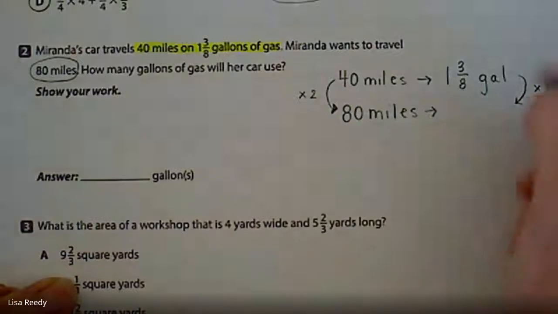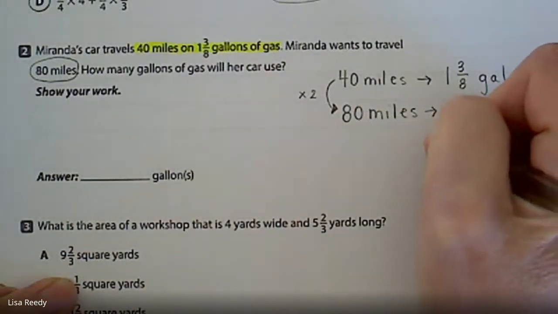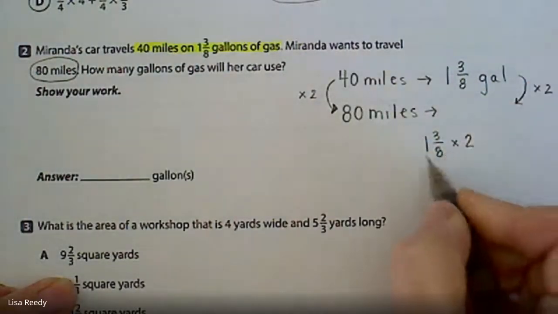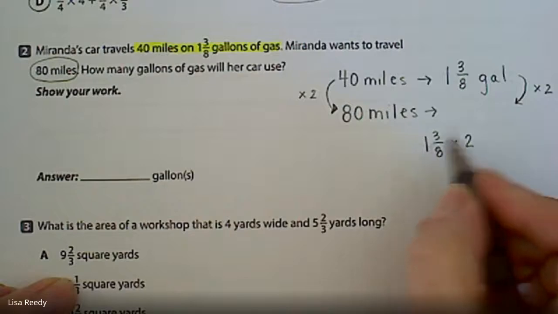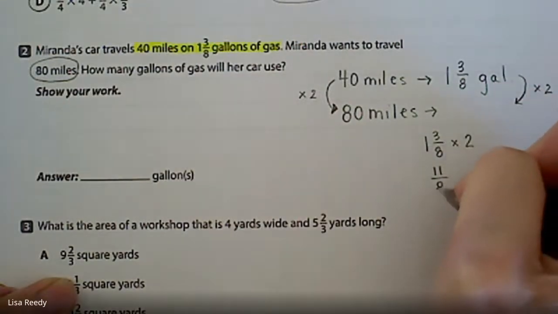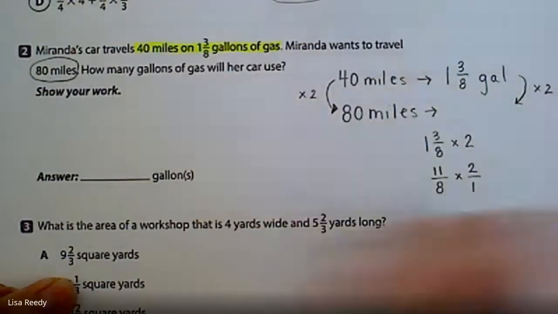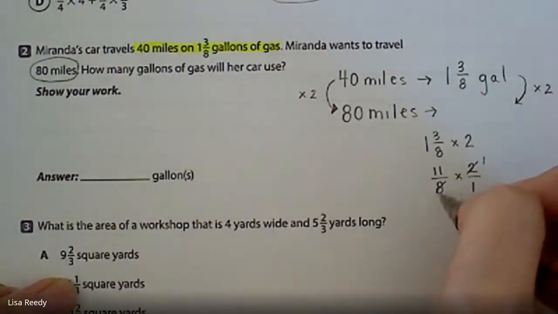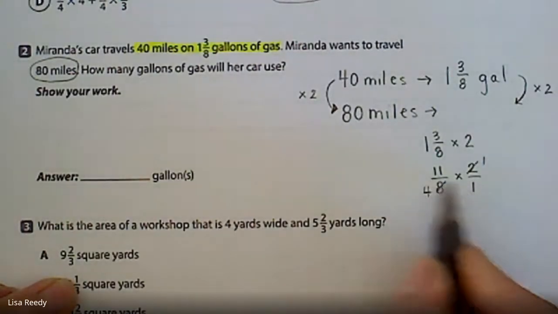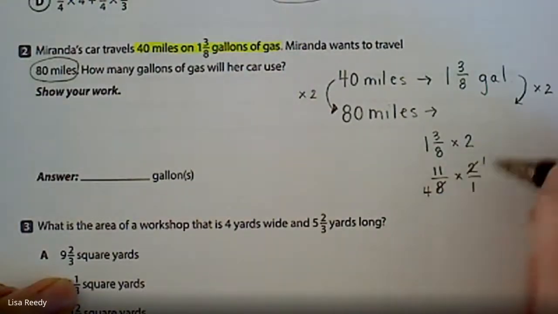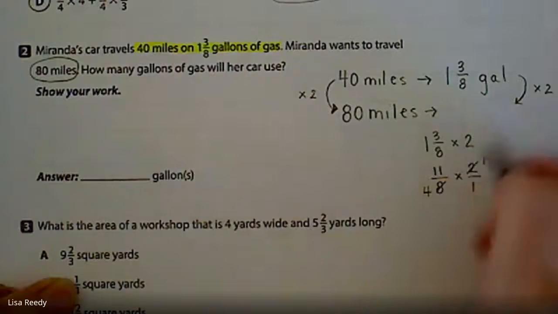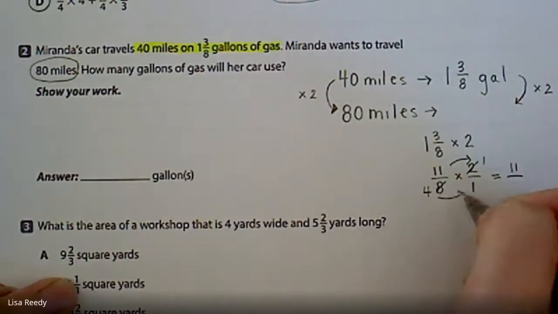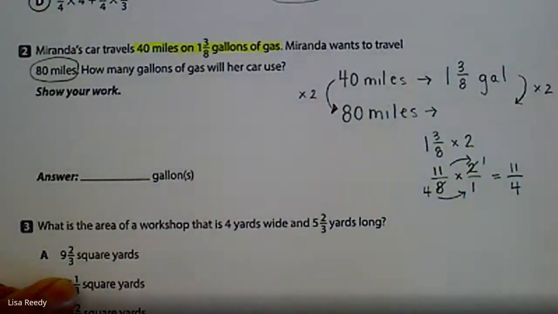So I am going to multiply 1 3/8 times 2. Again, it has to be in A over B form. So 8 times 1 is 8, plus 3 is 11 over 8, times 2 over 1. I know that I can simplify here. 2 goes into 2 once, and 2 goes into 8 4 times. I cannot simplify 11 and 1. I cannot simplify 11 and 4, and I cannot simplify 1 and 1. So now I can multiply across. 11 times 1 is 11, and 4 times 1 is 4. So I have 11 fourths.